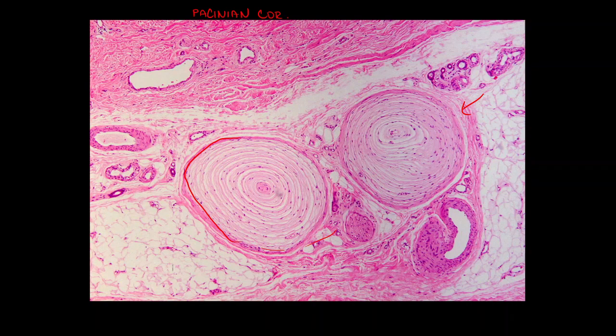It's very sad that we have very small Pacinian corpuscles on our specimen. They should be approximately 1 millimeter big. They are so big. They can be found in the hypodermis and dermis. And they have an outer fibrous capsule in here.